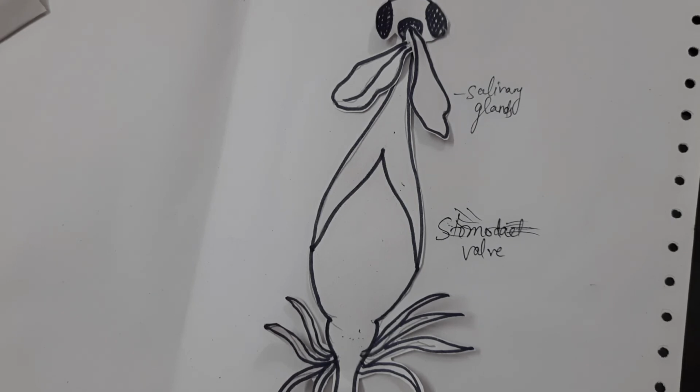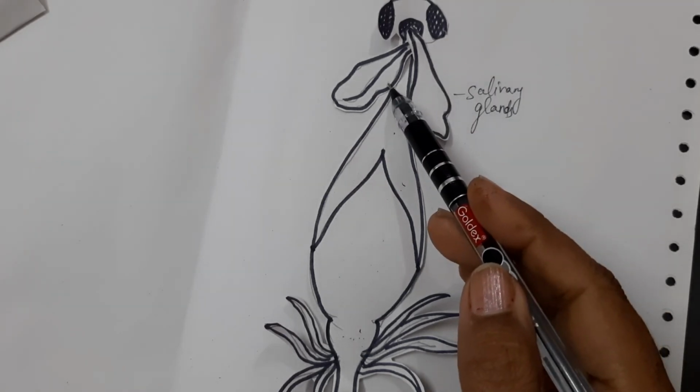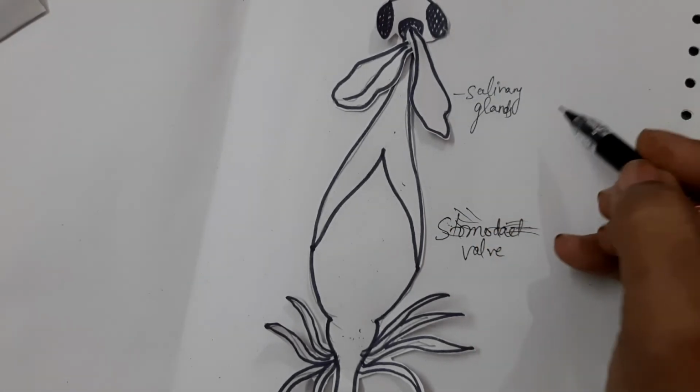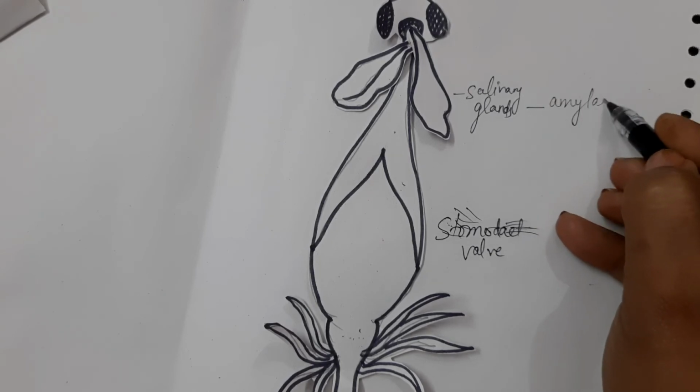Now about the process. Process of digestion: cockroach is an omnivorous animal, so it feeds on both plants and animals. It has to chew the food and push it into the pre-oral cavity. In this pre-oral cavity, food is mixed with saliva, and the saliva contains amylase.